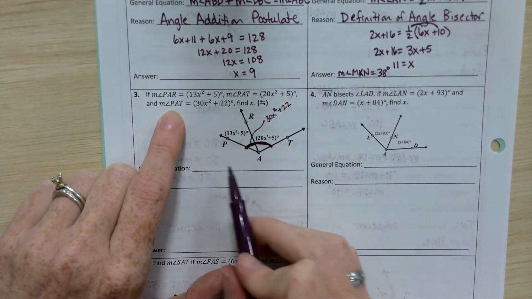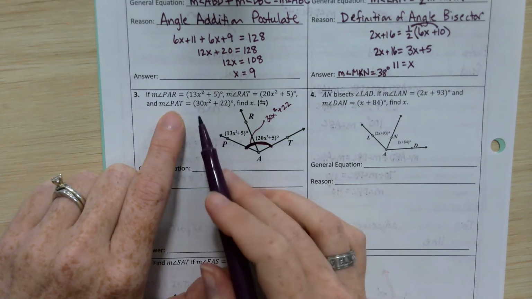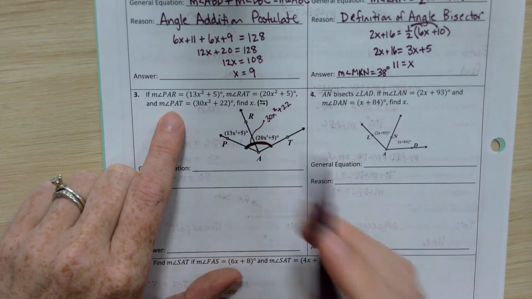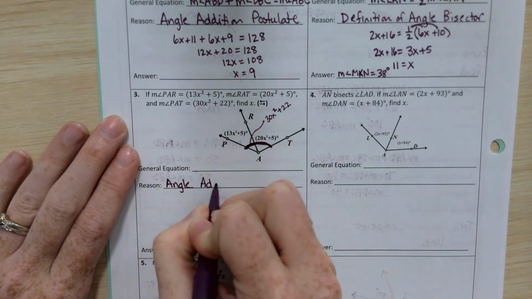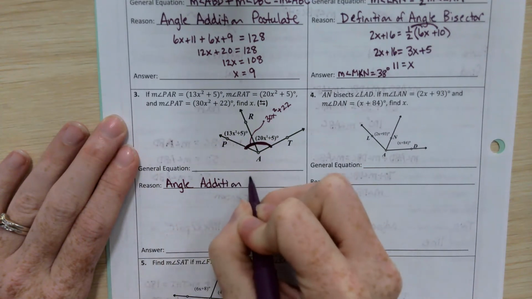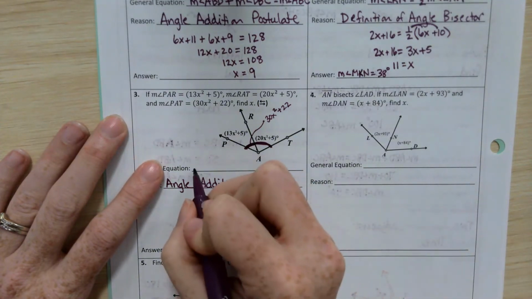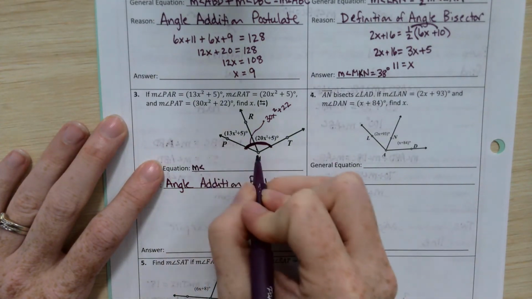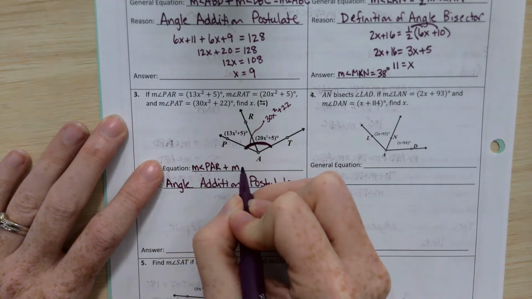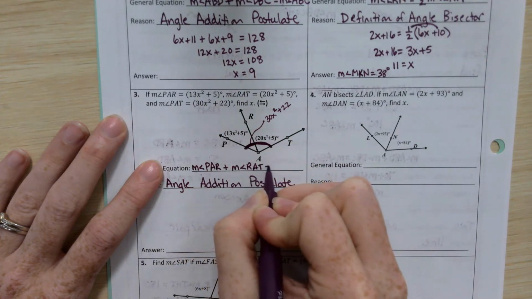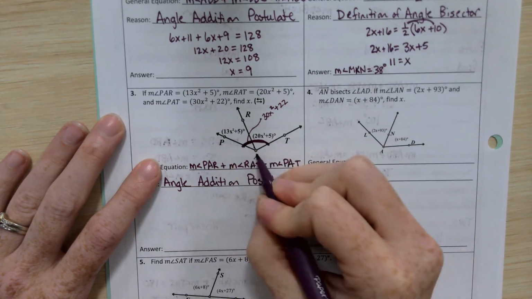I don't see a straight line, so this is not a linear pair theorem problem. I don't hear or read anything about a bisector, so this is not a definition of angle bisector. So this is going to be a second angle addition postulate example. And so when we write our general equation, we're going to use the measure of the two smaller angles added together. And when those are combined, they equal the measure of that larger outside angle.